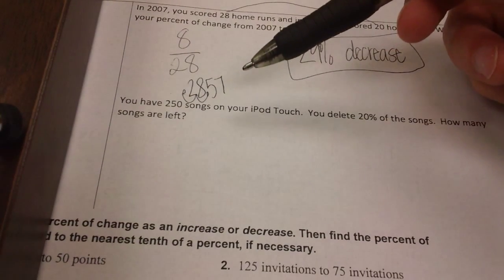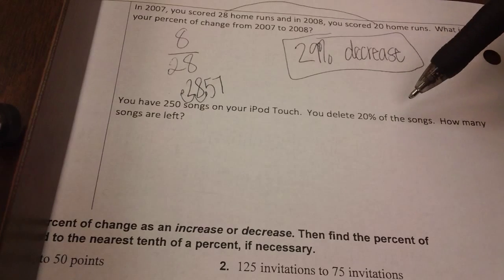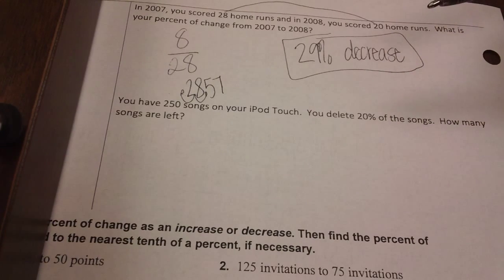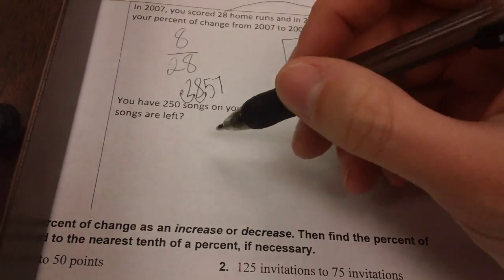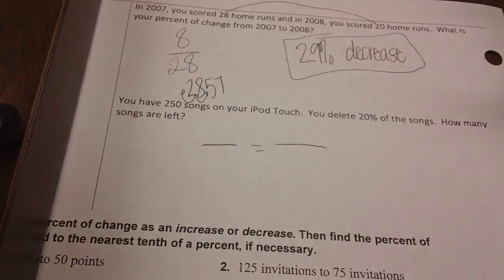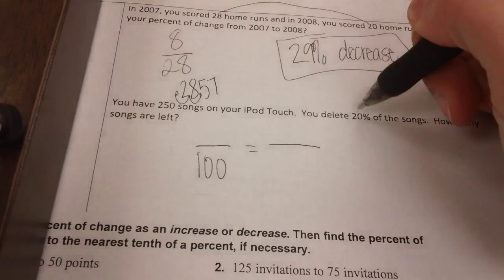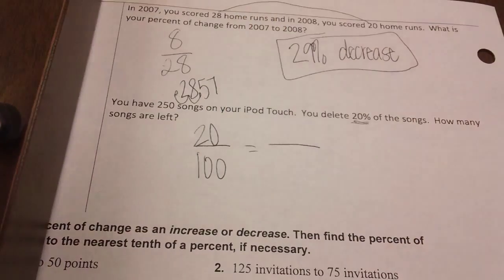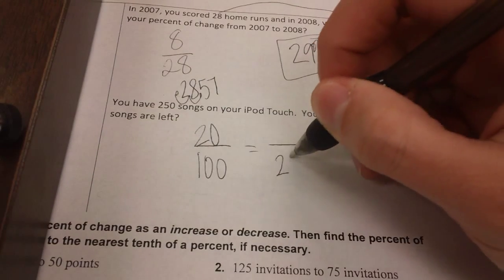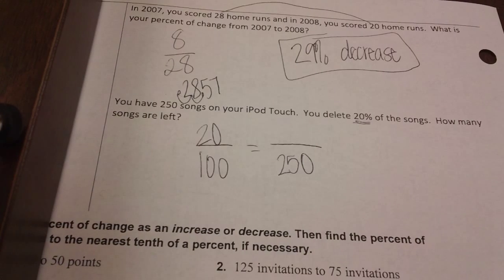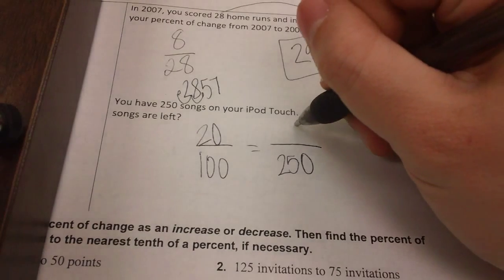You have 250 songs on your iPod Touch. You delete 20% of the songs. How many songs are left? So this time, we're kind of working backwards. If we have 250 songs and we delete 20%, here we can use the percent equation and we can say, okay, my percent goes over 100. The total songs that I have is 250, so that's my whole. So 20 times 250 divided by 100 gives me 50 songs.